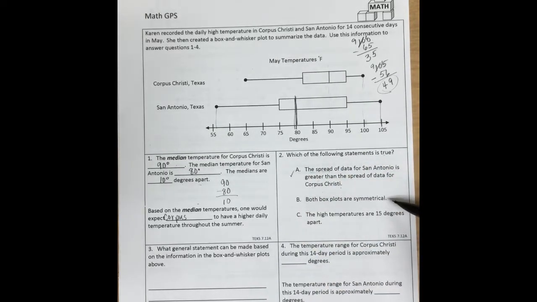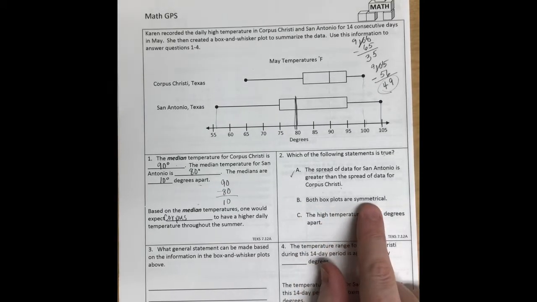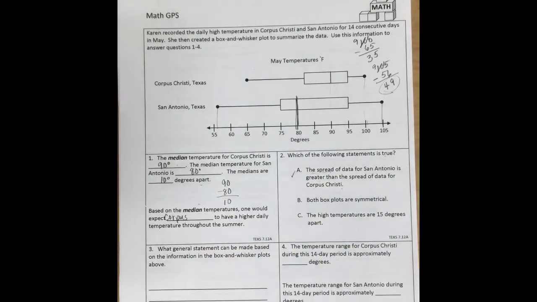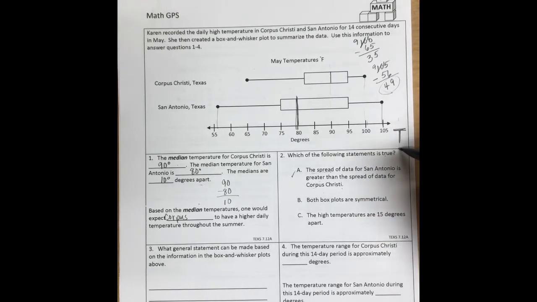Both box plots are symmetrical. Okay, let me double check that. We've learned that symmetry means it's the same on both sides. Okay, that it's equal amounts on both sides. So, for example, if you have the letter T, not mine because mine's not drawn perfectly, but if you have that letter T and you fold it right here, this part is going to fold over onto this part.